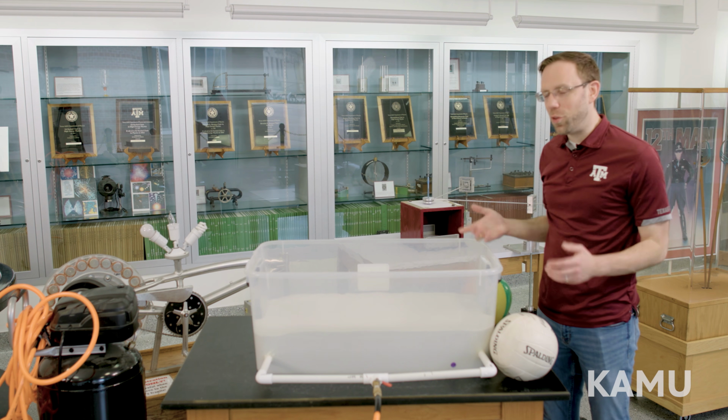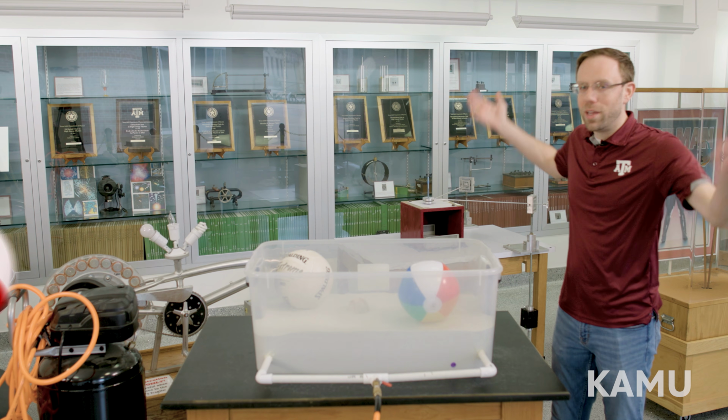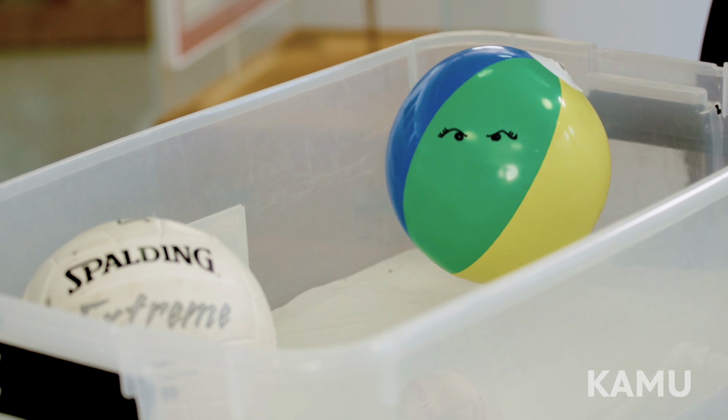So I want to turn this tub full of sand into a pool. You'll notice that as I drop these objects in the tub, it acts just like a day at the beach. The balls are stopped and drop.